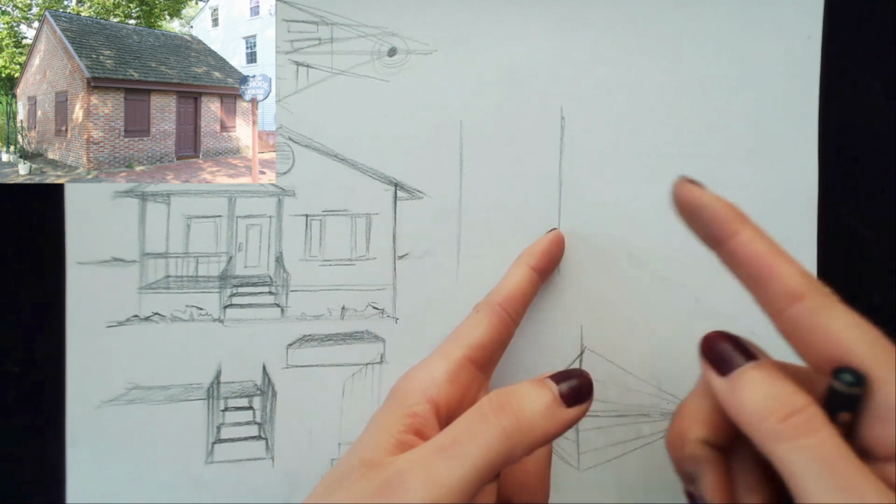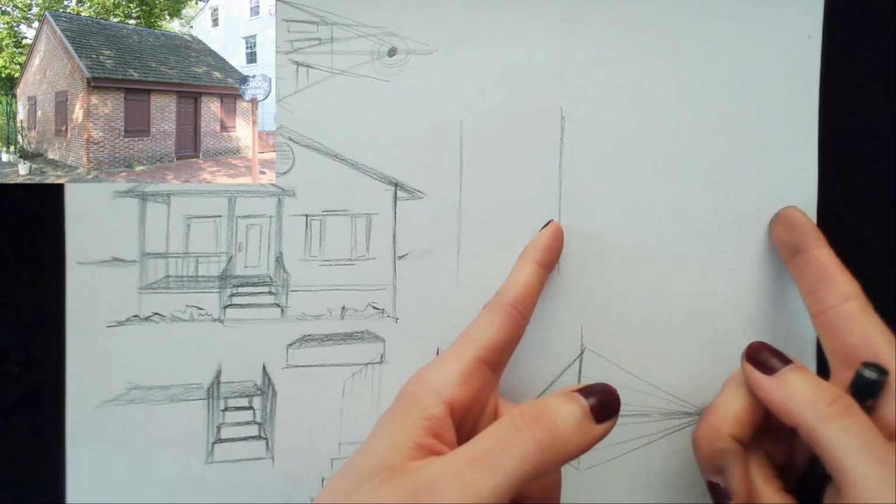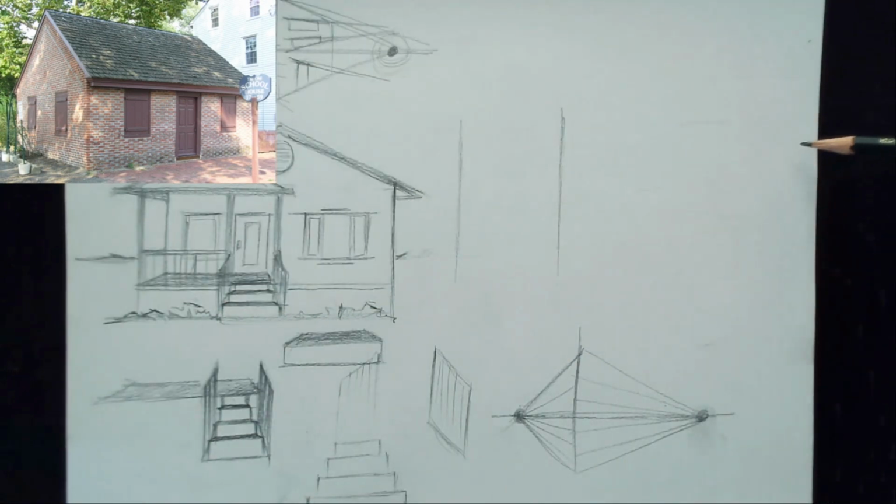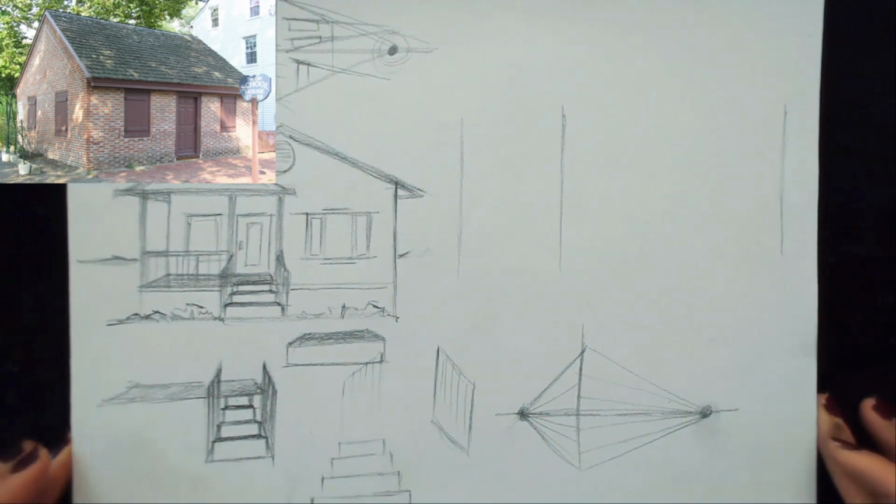So I'm trying to give myself enough space there to draw this other plane. Once you have that, go ahead and add in this line over here for this other edge. And I'm trying to get them as straight and vertical as possible. That is very important as well.